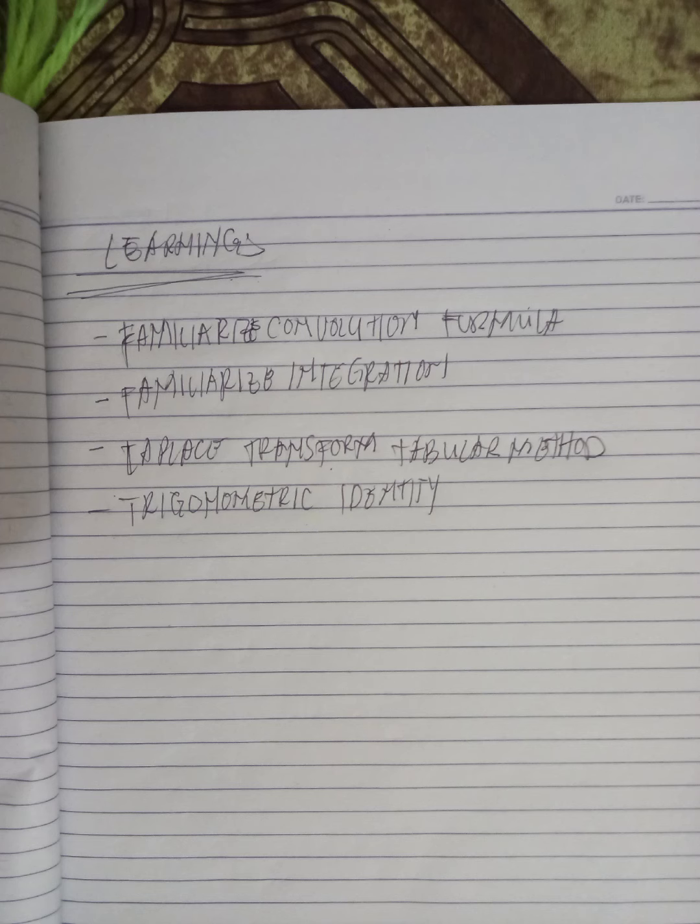So we have learnings. First, we have to familiarize ourselves with the convolution formula. And then next, we have to familiarize ourselves also with integration, so that we can perform the integration in the convolution theorem of the Laplace transform.